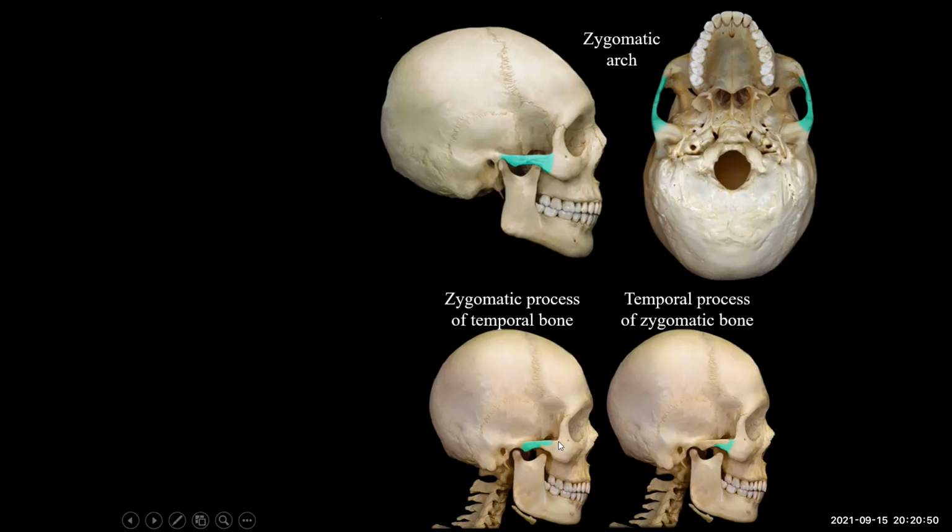So when we're talking about the whole arch, we're referring to it as the zygomatic arch. If we're talking about the posterior part, then we call it the zygomatic process of the temporal bone. So we name the process after the bone to which it's going to articulate with.